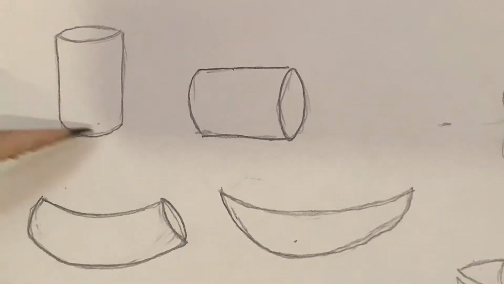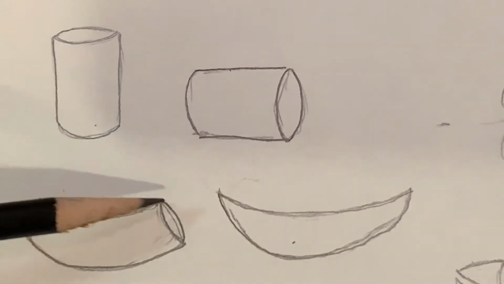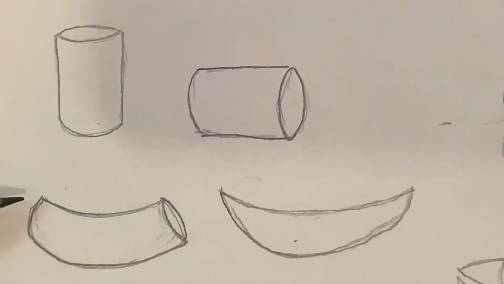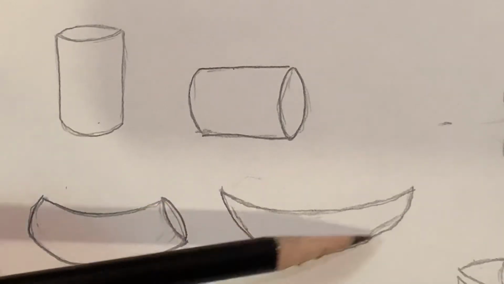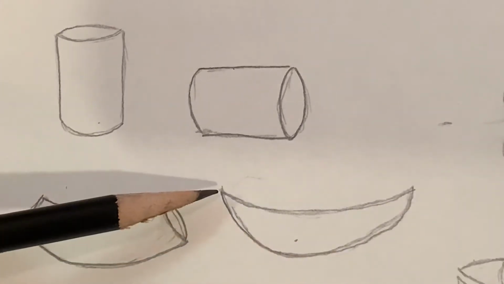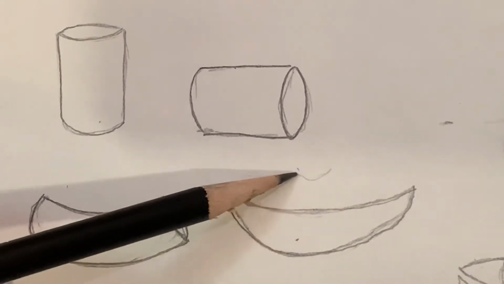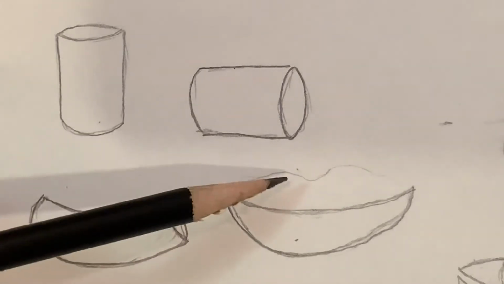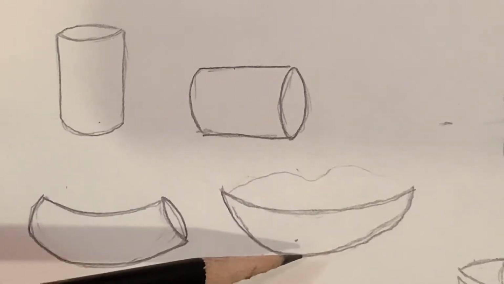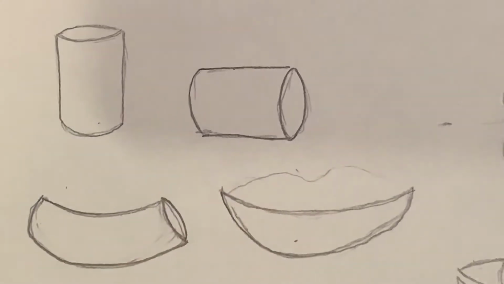Think of this cylinder turned on its side, stretched out a little bit and maybe bent, and then the corners got squeezed. This is sort of the form of the bottom lip. The top lip just got bent and formed and squeezed in a different direction. So think of the lips as two sideways bent cylinders, and we want to get them to look like there are little bumps in them.